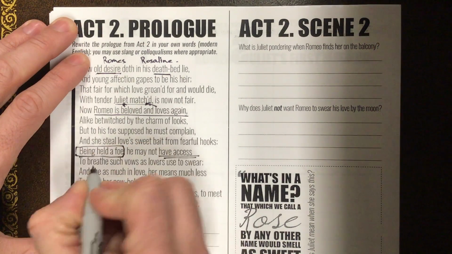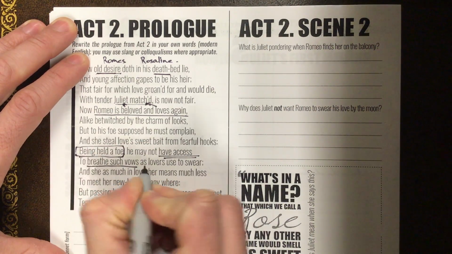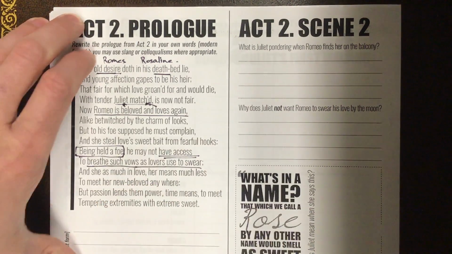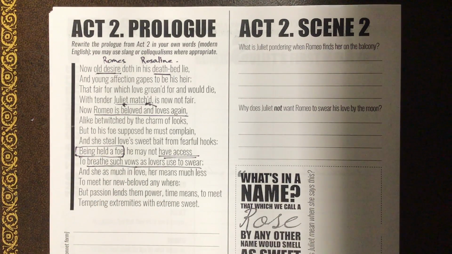And as it says here, breathe such vows as lovers used to swear. So in other words, they don't have those opportunities to hang out and say, I love you, no, I love you, I love you too, I love you more. They don't have phones. They could, I guess, send letters back and forth, but they're going to have some difficulty interacting with each other.